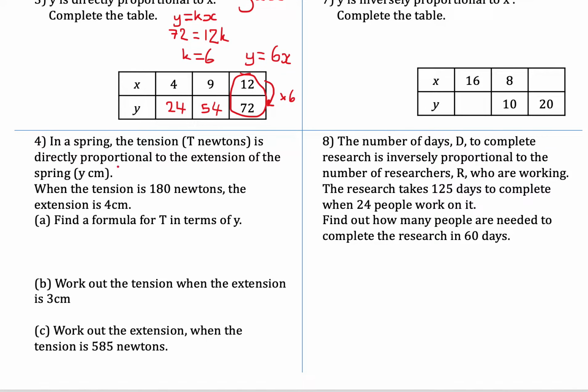Number 4 is our question in context this time. Nice to see one in context. In a spring, the tension in newtons is directly proportional to the extension of the spring. So the more you extend the spring, the more tension is in the spring. When the tension is 180 newtons, the extension is 4 centimeters. Find the formula for T in terms of Y.